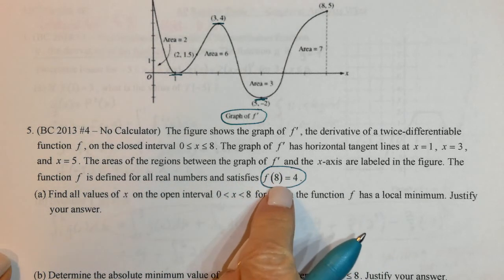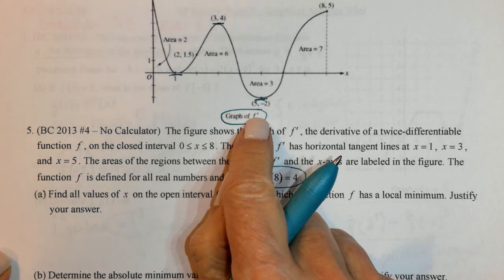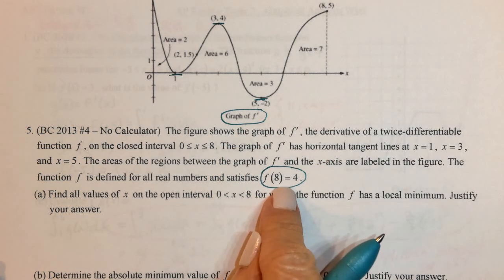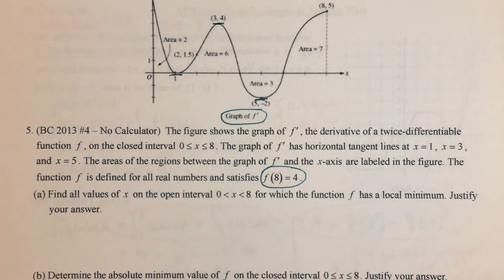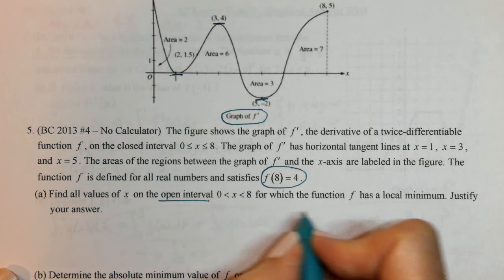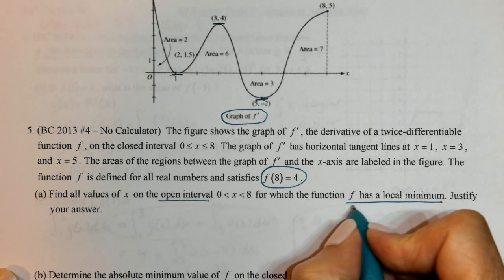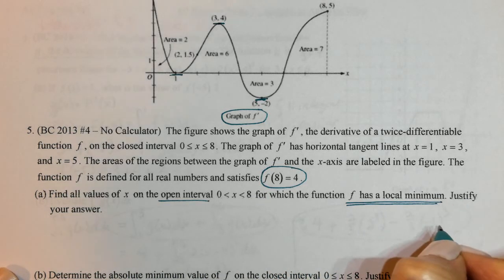Here I know they've given us a value of f, and they're giving us information about f prime, so we will be able to find any other value of f that we are asked to find using the fundamental theorem. Find all the values of x in the open interval for which the function f has a local min, and we have to justify.